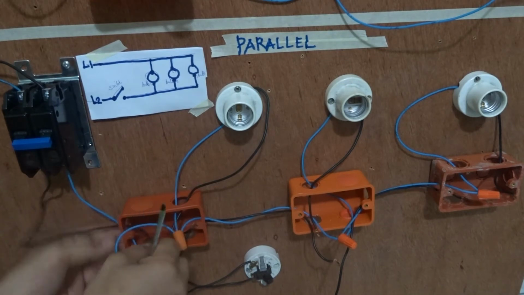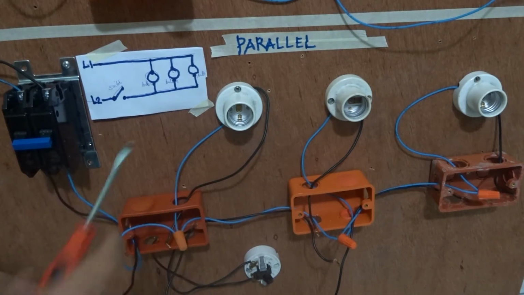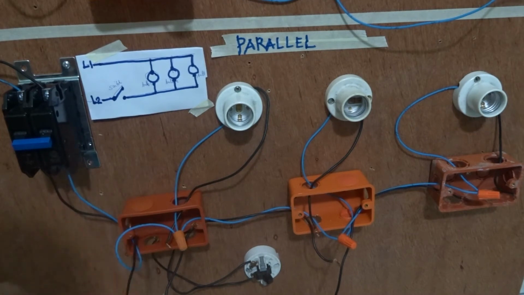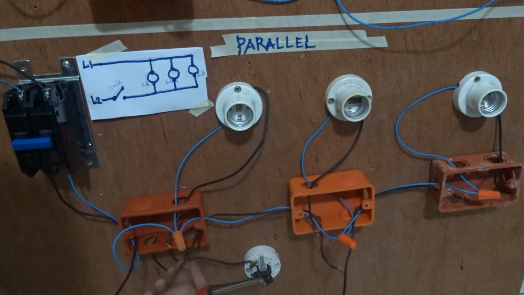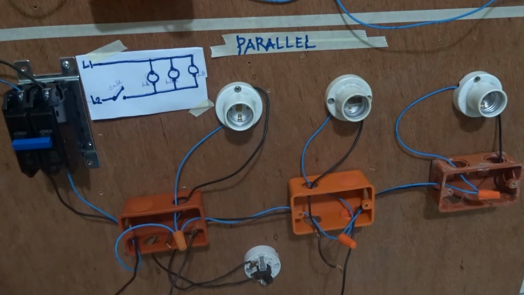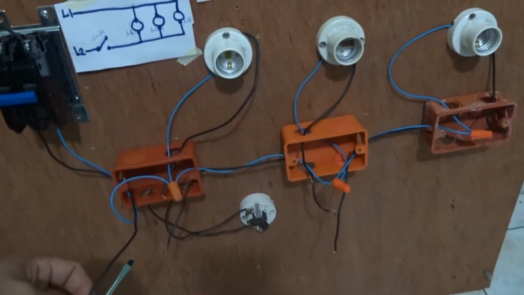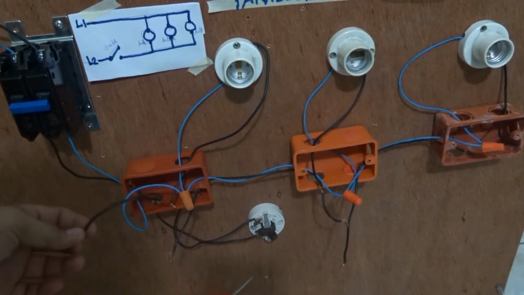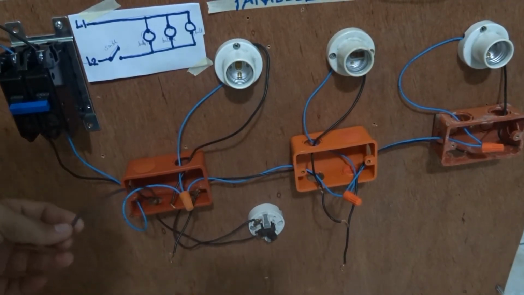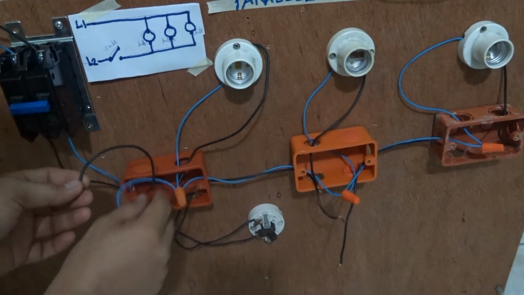Put it here. So we need to connect to this switch. From line number 2 it will go to the switch, going to this. So we need a wire to connect.